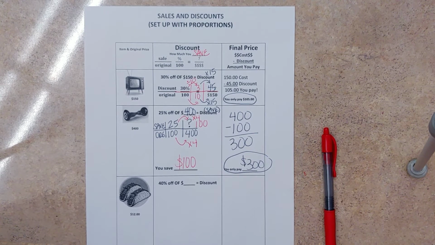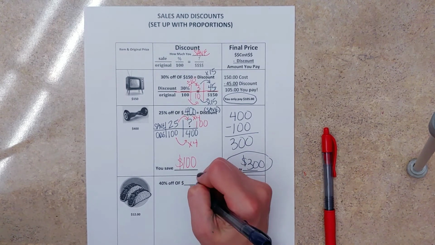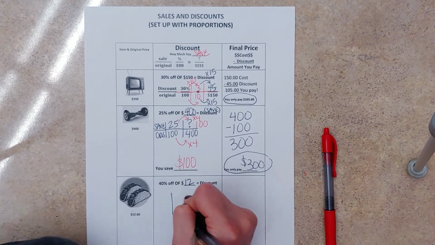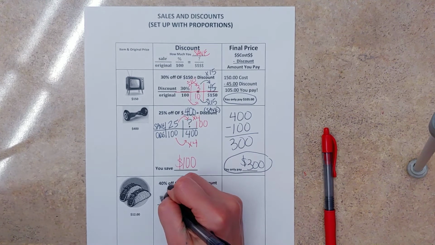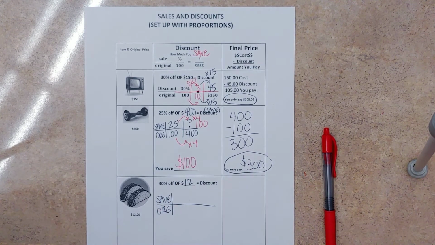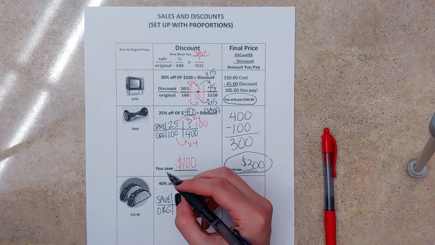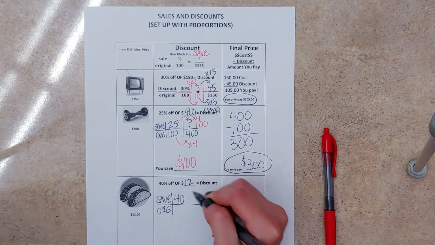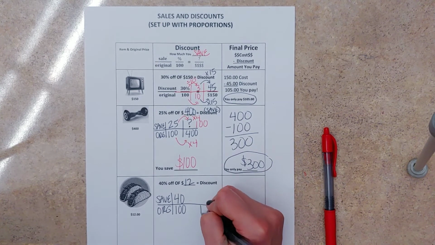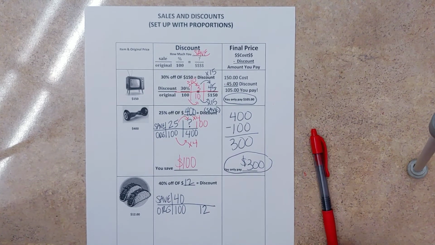All right, looks like we have some tacos and a coupon for 40% off of our $12 tacos. Okay, set it up. We've got how much we're going to save from the original amount. We are going to save a good deal, 40% out of 100. And the original price is $12.